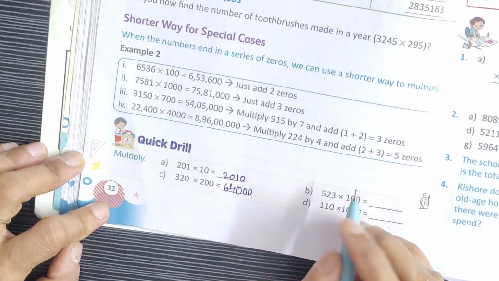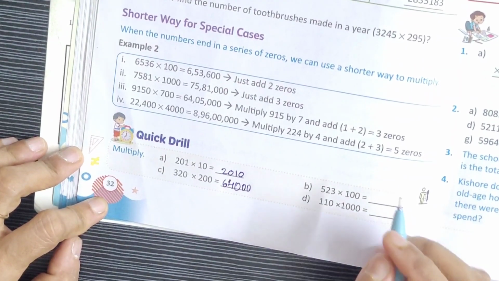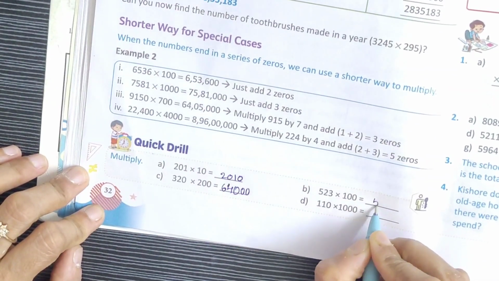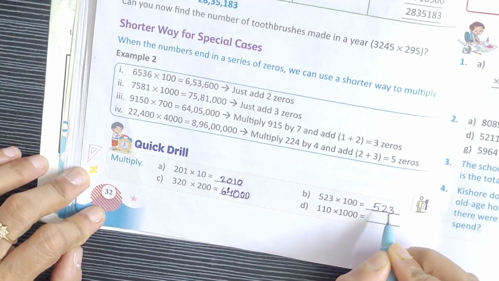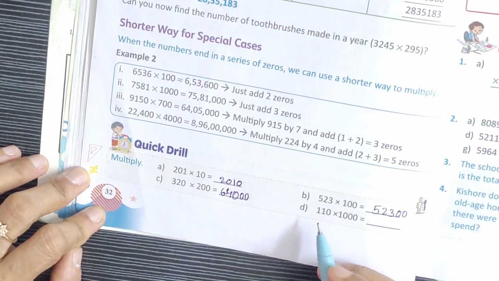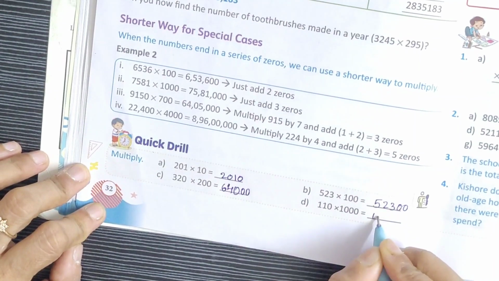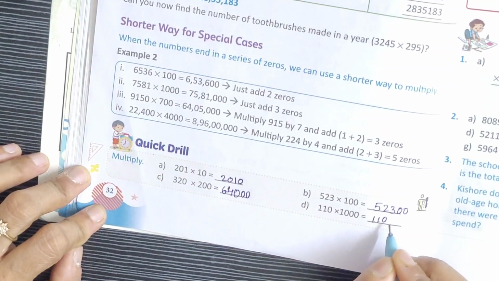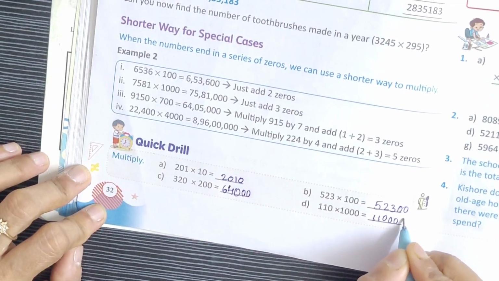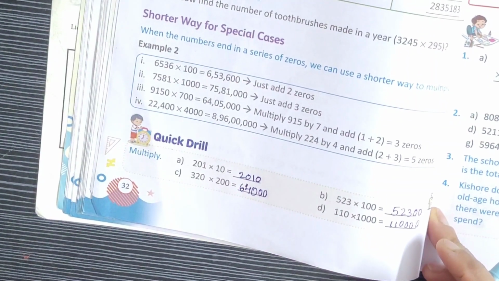Okay. Next, 523 into 100. 523, 00. Okay. 110 into 1000. 110, and put 3 zeros. Understood?